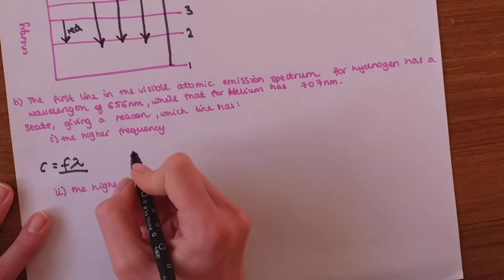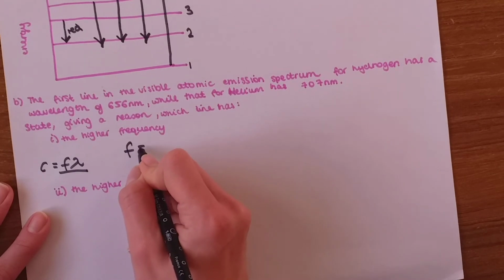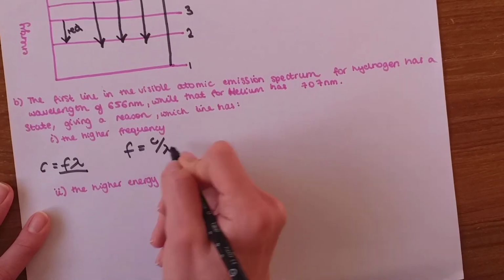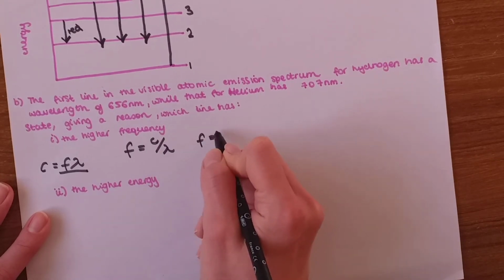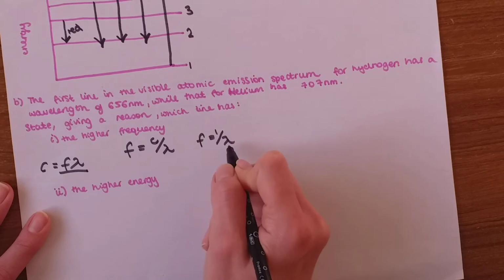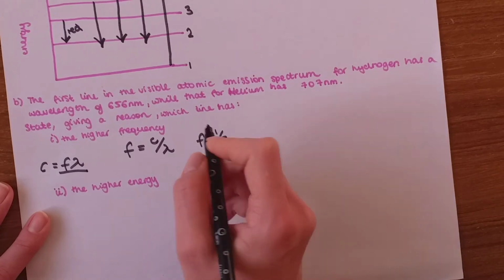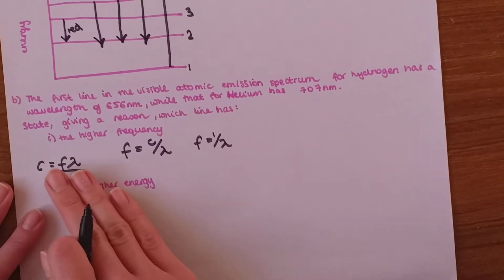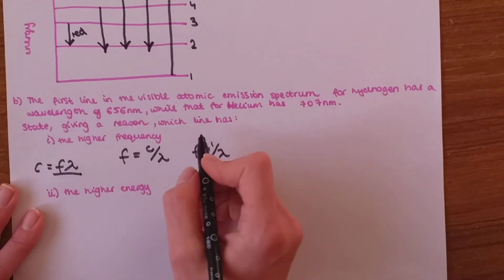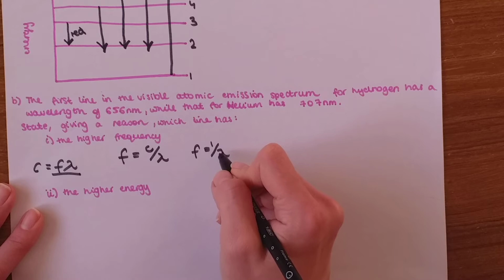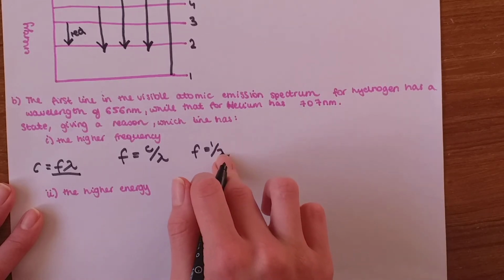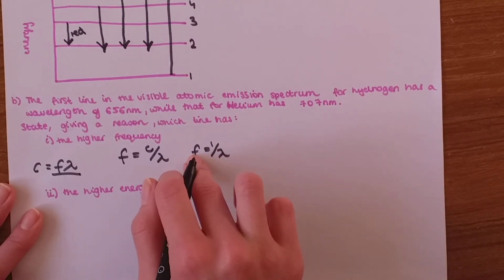That's the equation. So to find frequency, you've got c over lambda. And because c is a constant, it's always going to be the same, so we can write it as that. And frequency is inversely proportional to wavelength. I knew there was something wrong with what I was saying. Okay, so we know that the higher number at the bottom means the smaller the frequency.